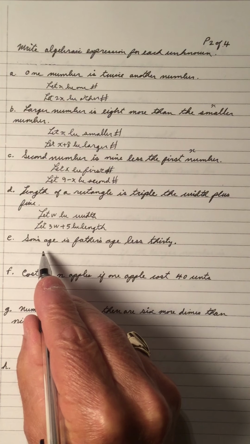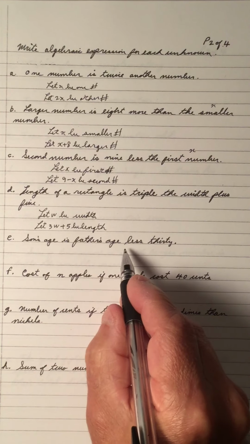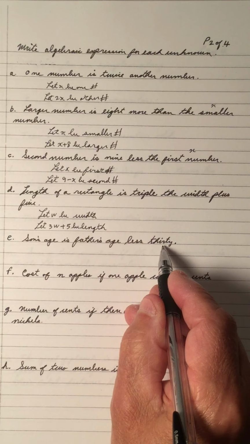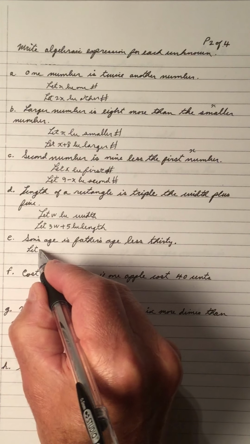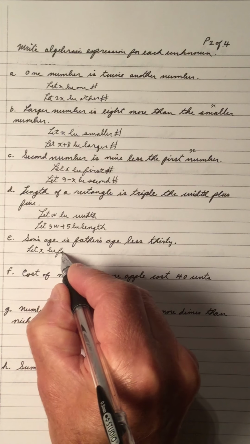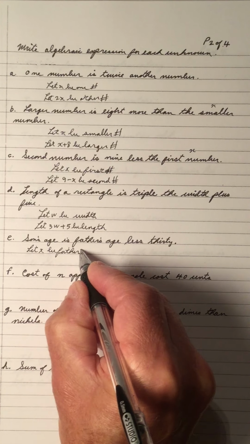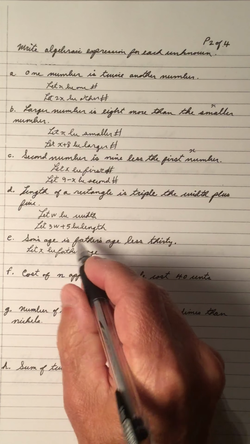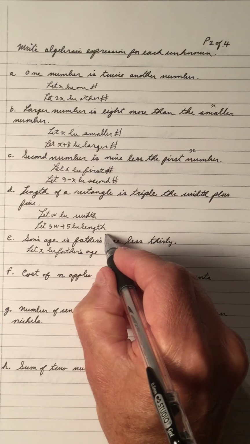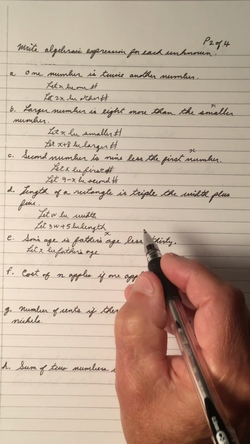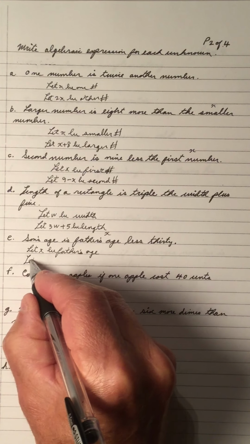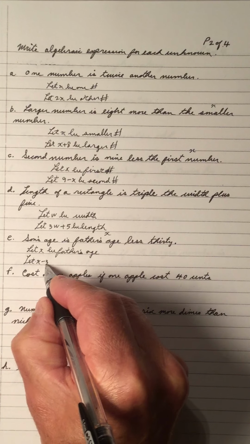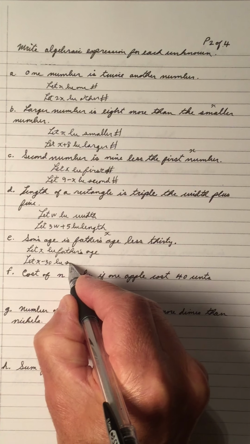The son's age is the father's age less 30. So we could let x be the father's age. Again, father's on the right. So if I let x be that age, then the son is 30 less than that. So you let x minus 30 be the son's age.